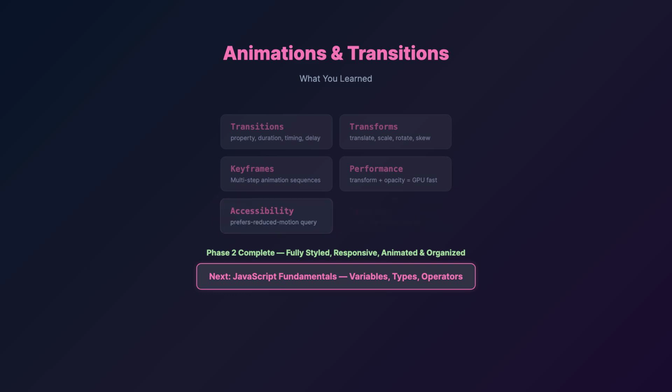Accessibility means always including a reduced motion media query. And TaskFlow now has hover effects, smooth transitions, and a loading spinner. Phase 2 is complete. TaskFlow is fully styled, responsive, animated, and organized with Sass.